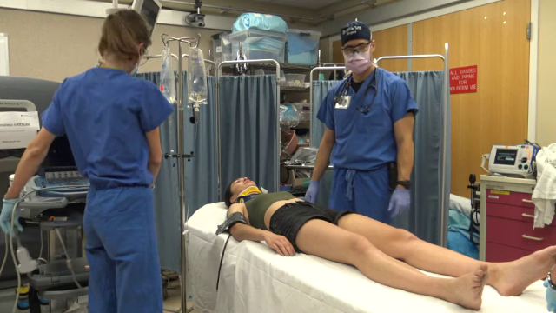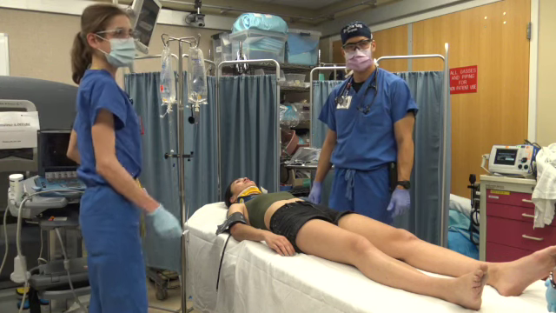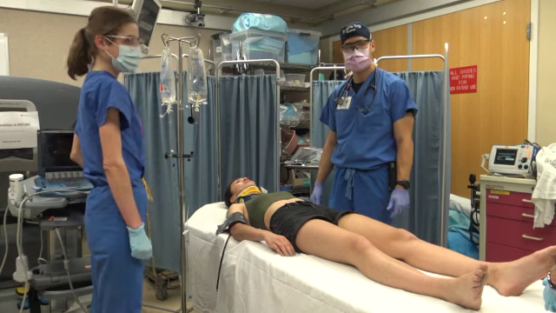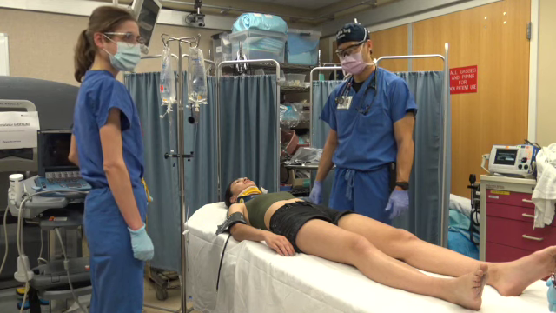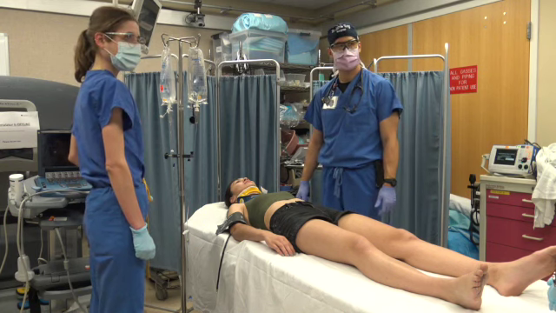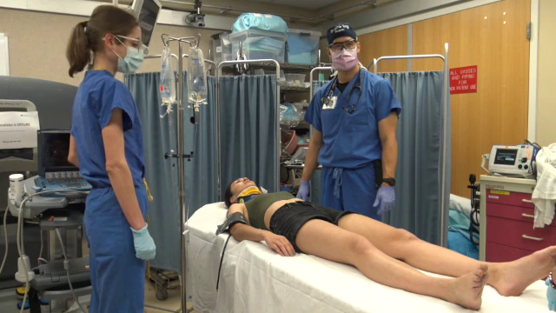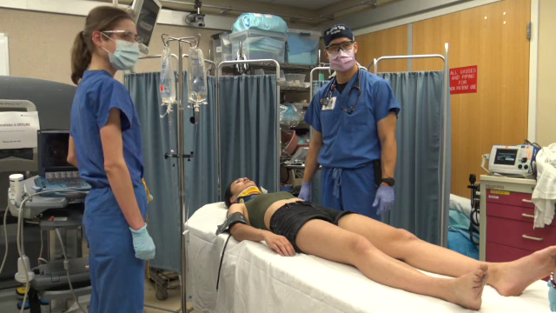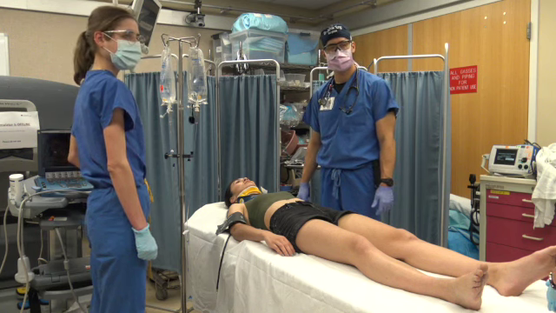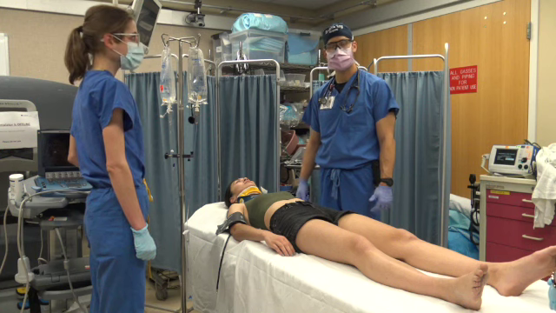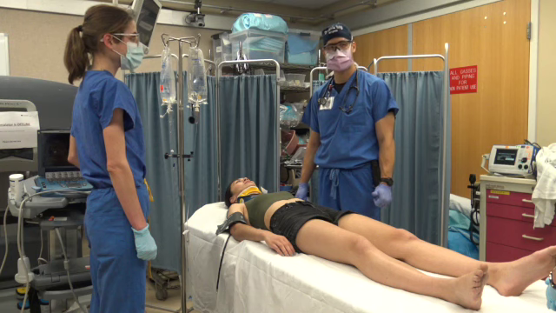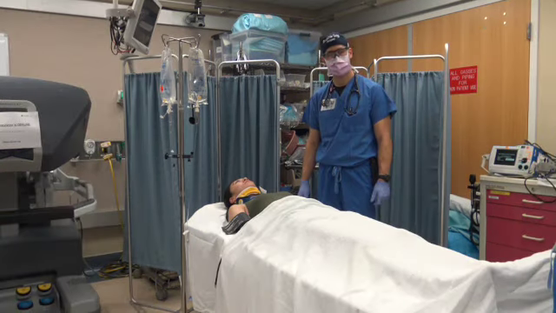Our GCS is 15. Dr. Anderson, what's our FAST exam looking like? EFAST negative. Great. Our vital signs, our heart rate is 70 and our systolic is 110 over 70. Given that she remains stable, let's proceed with our secondary survey. Dr. Tung, what adjuncts are you planning for at this point? I would plan for a chest x-ray and a pelvis x-ray as well. Okay, our chest x-ray and our pelvis x-ray appear normal.